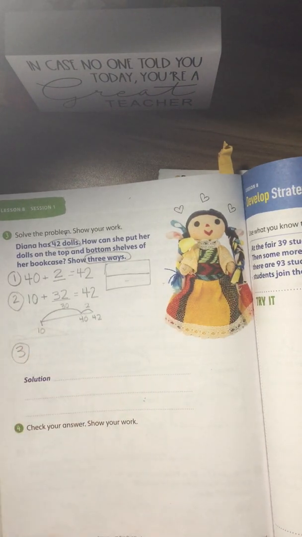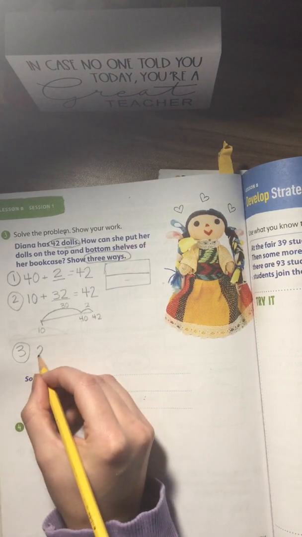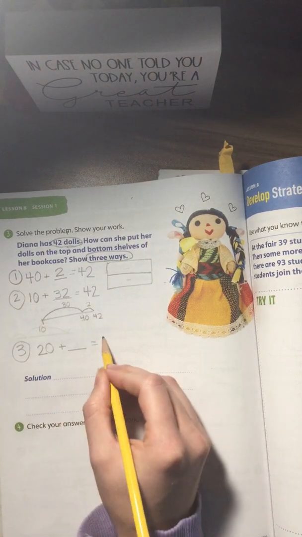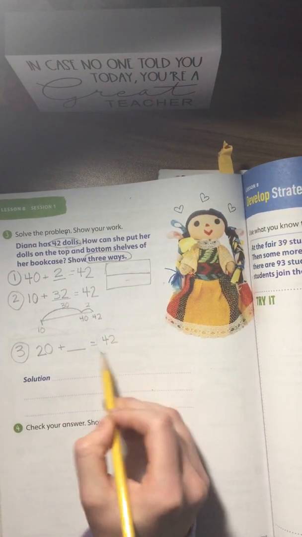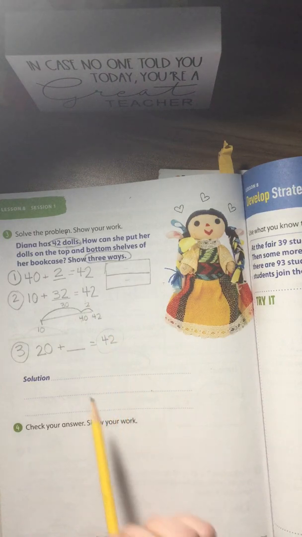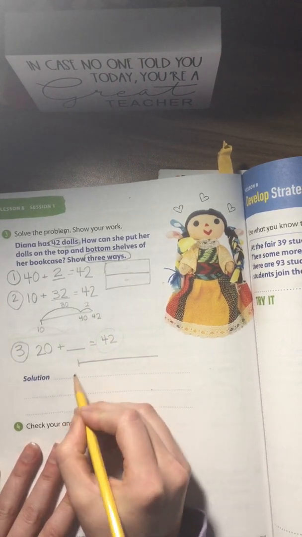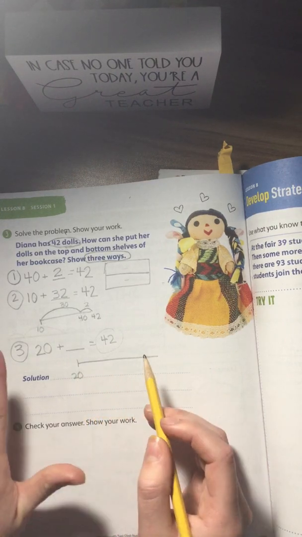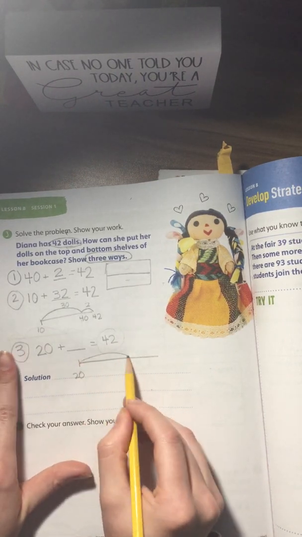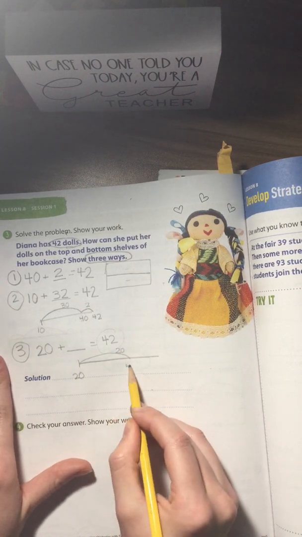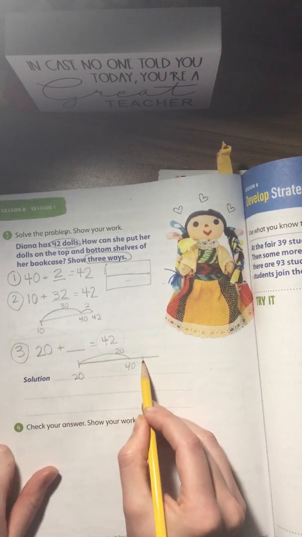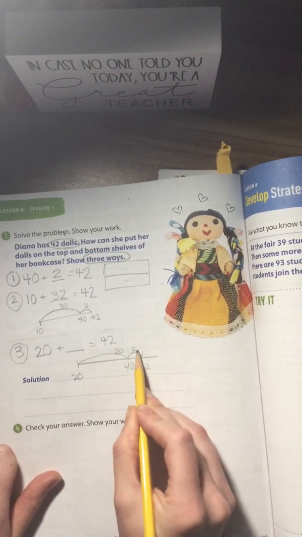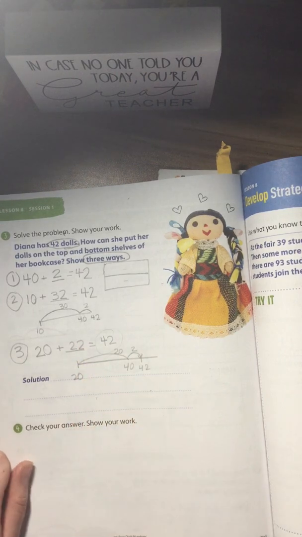And then maybe a third one. Let's do if I did 20. If I started with 20 on the top shelf, how many would I have to add to get to 42? Remember, our goal is always 42. 42, 42, 42. So let's do our number line again. If I started with 20, let's do if I add a 10, so 30, 40. I can't go over 42, so I jumped 20 and I got to 40. And then my end goal was 42. That's my little jump there. So now I have 20 plus 2, so 22.